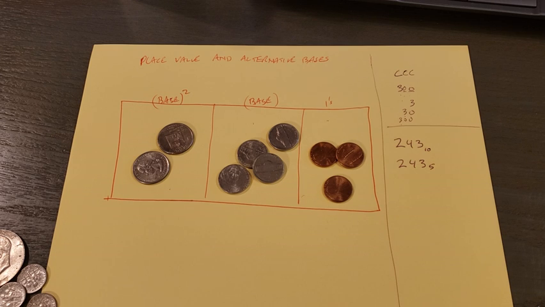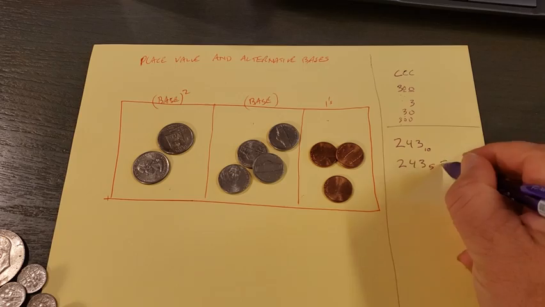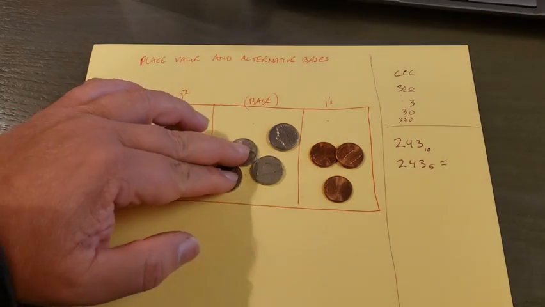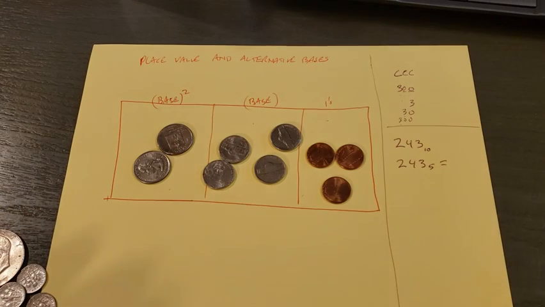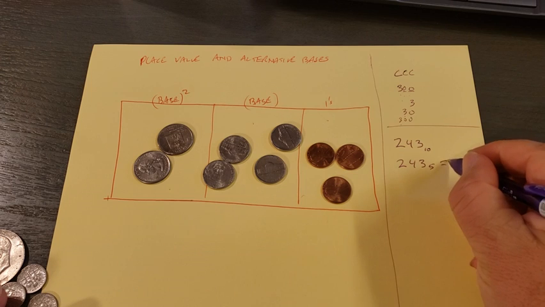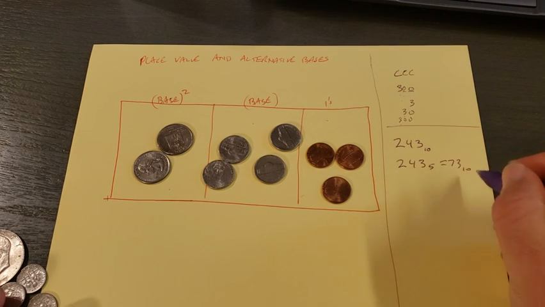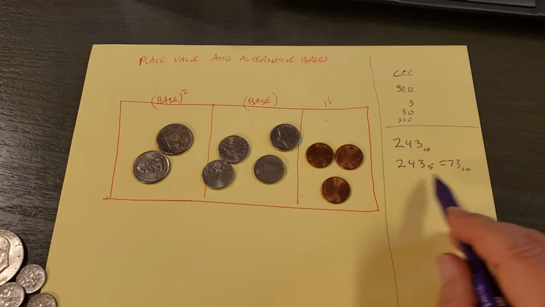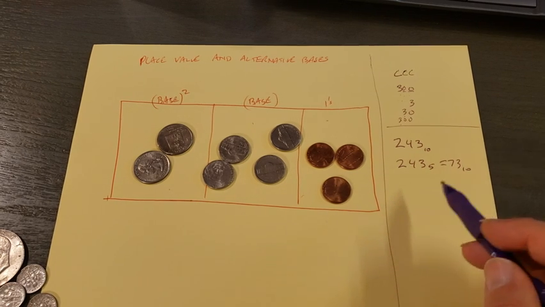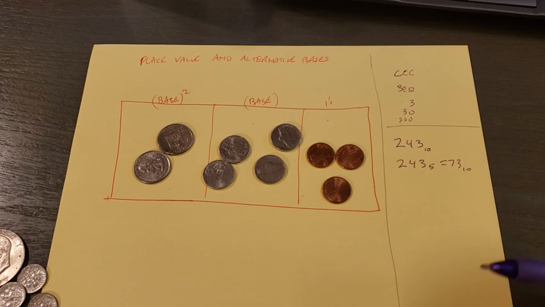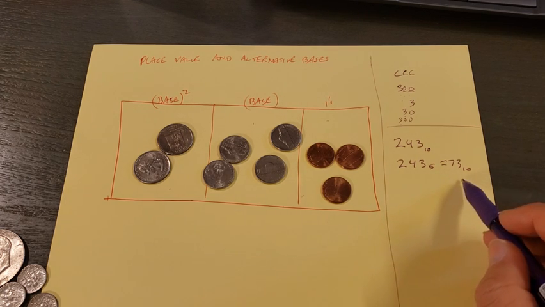And one question is, well, how much is that in our base? Well, it's 50, 60, 73. So this is equal to 73 base 10. So be prepared to answer questions like that. You just have to understand what it means. If you understand what it means, it can be a fairly quick calculation in that direction.